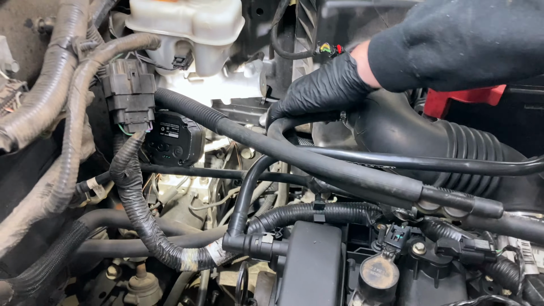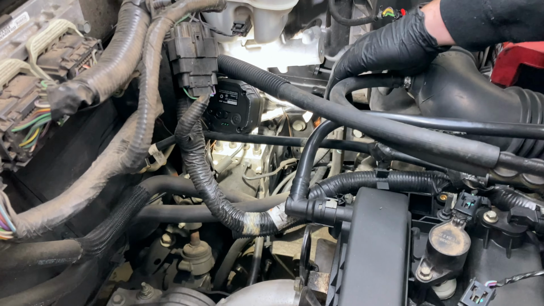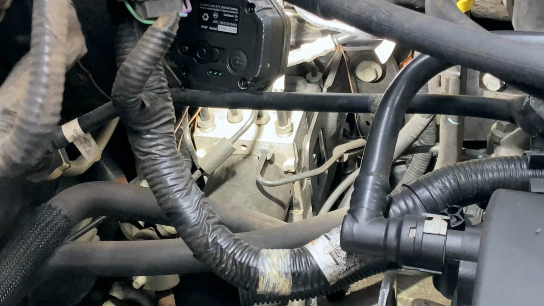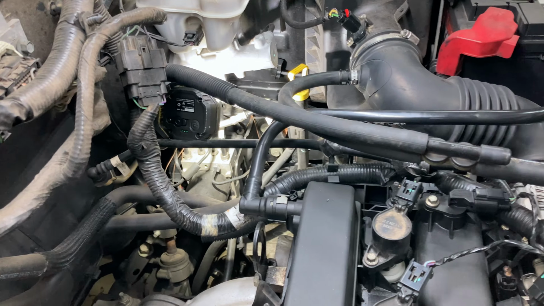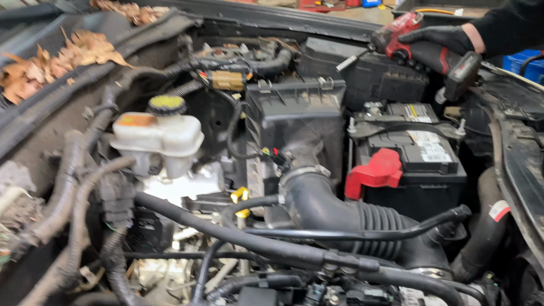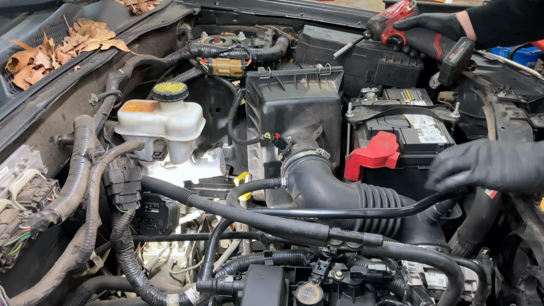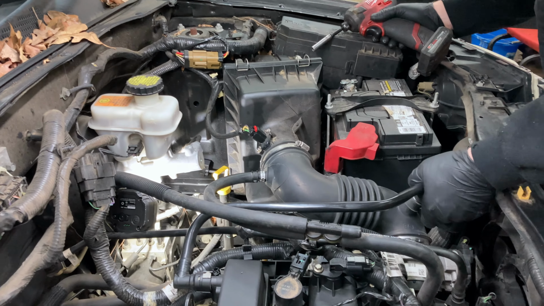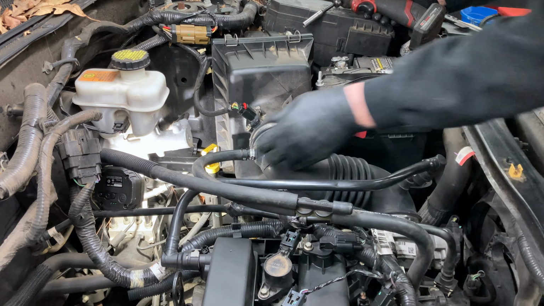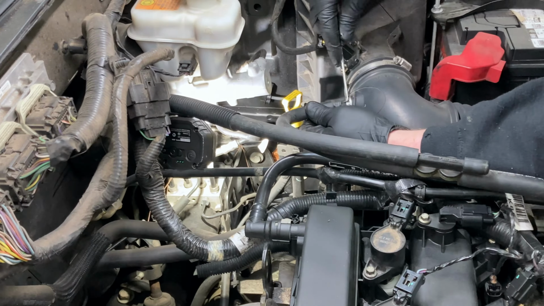All right, so there's our offending culprit there. So I'm going to go ahead and start getting some of the stuff out of the way, and we'll work our way down there. So I'll take some of these hoses and stuff off of this air box.